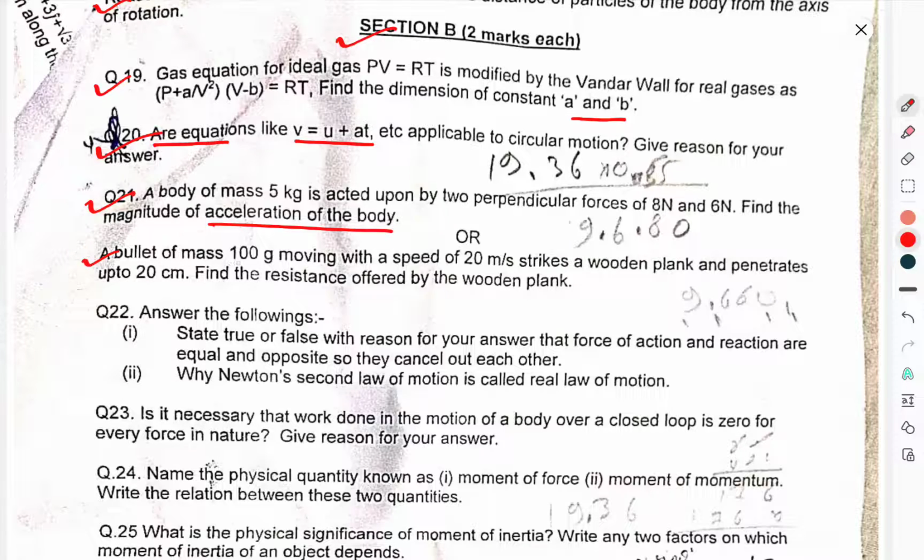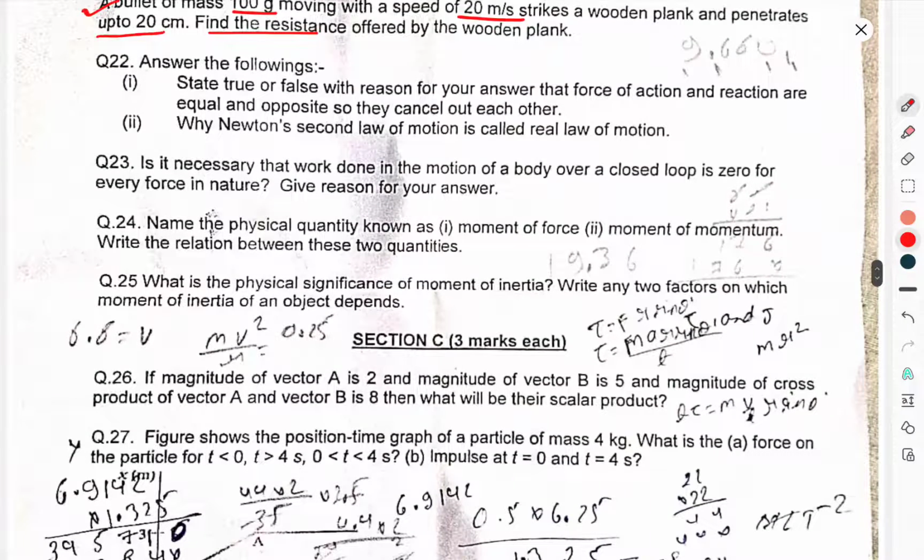Or, a bullet of mass 100 gram moving with a speed of 20 meter per second strikes a wooden plank and penetrates up to 20 centimeter. Find the resistive force offered by the wooden plank. Question number 22. Moving ahead.